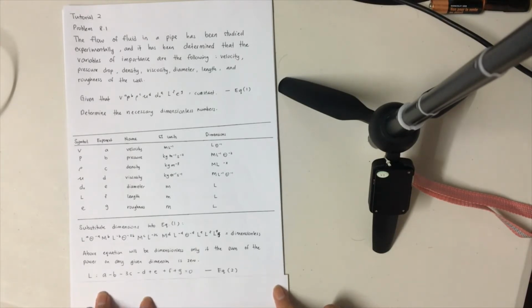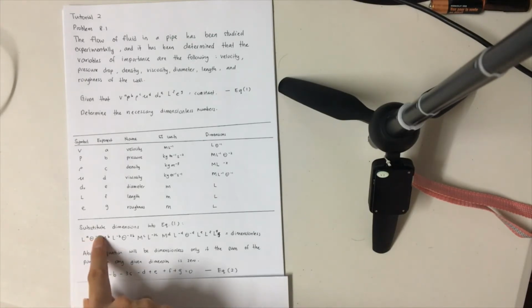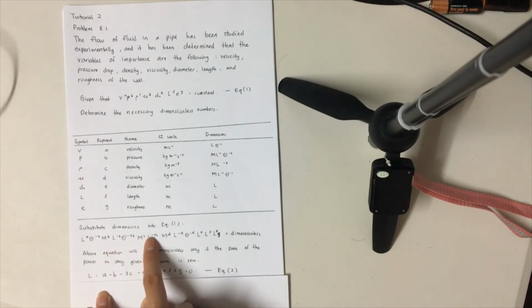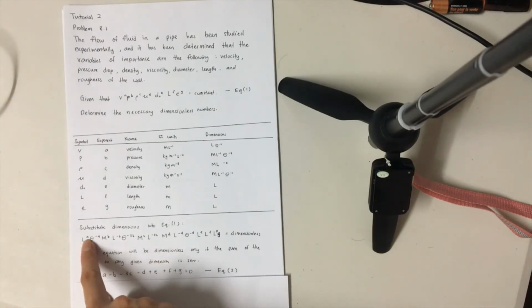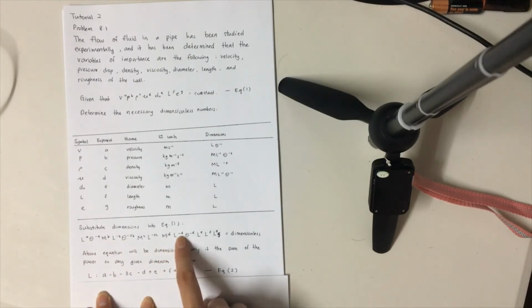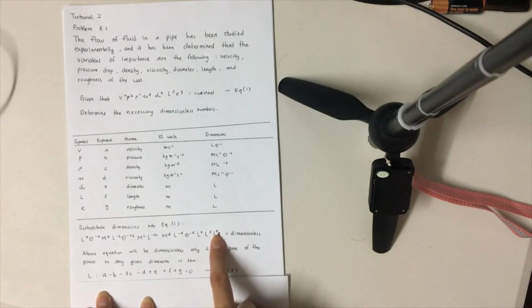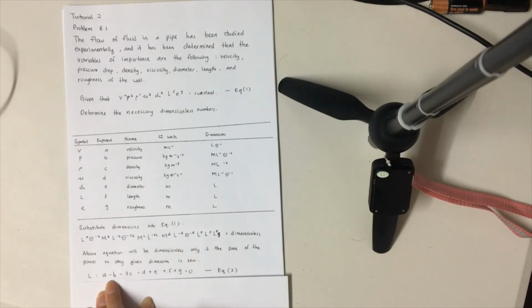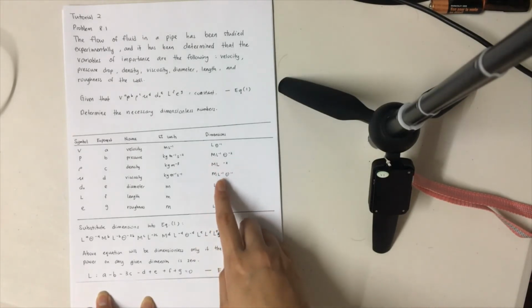Meaning that for the dimension L, length, the sum of all its exponents is: a, -b, -3c, -d, e, f, g, which should equal 0. The same goes for the other dimensions, mass and theta.